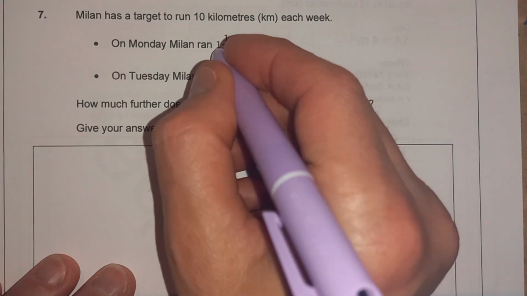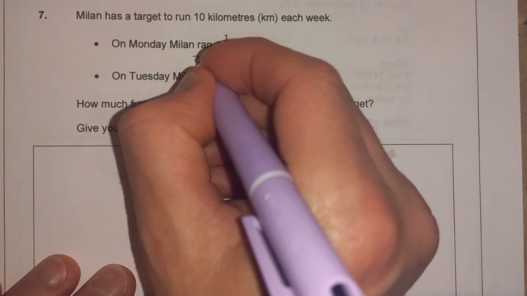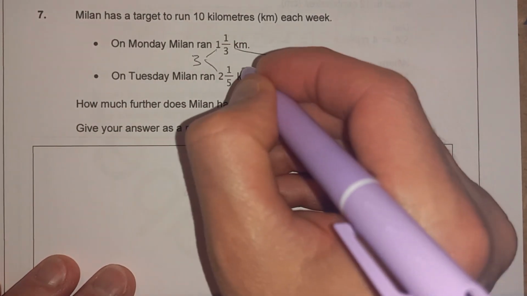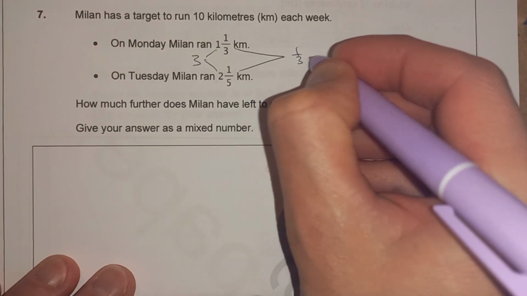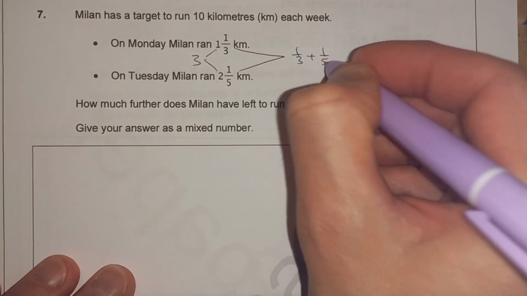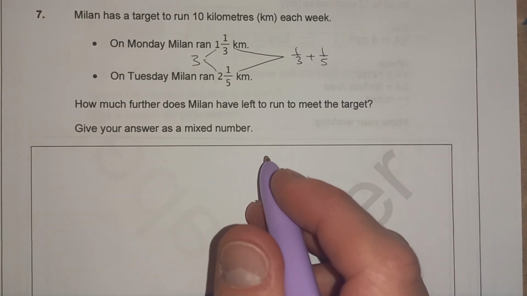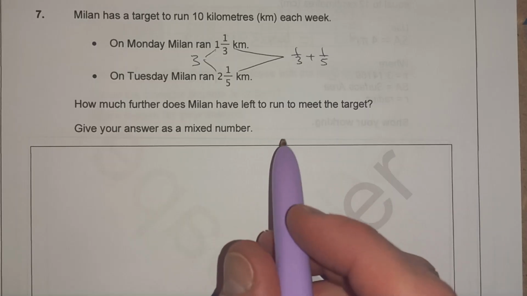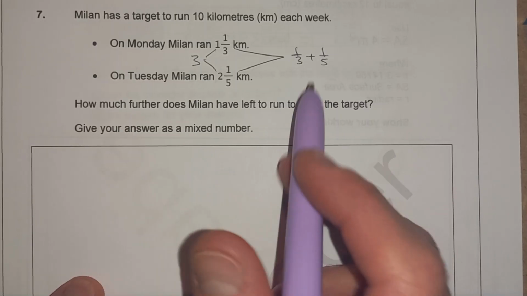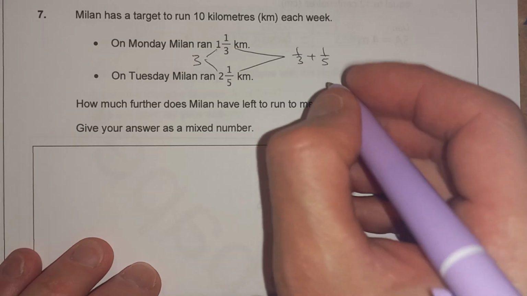Okay, well, let's add the whole numbers together. So the 1 and 2 gives us 3 kilometres in total. We want to add the 1/3 and the 1/5. Now, often I'd say you can just use your calculator and convert these, but because they want the answer as a mixed number, we're going to have to keep it as a fraction.